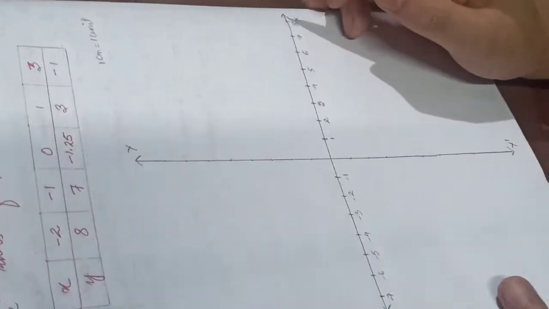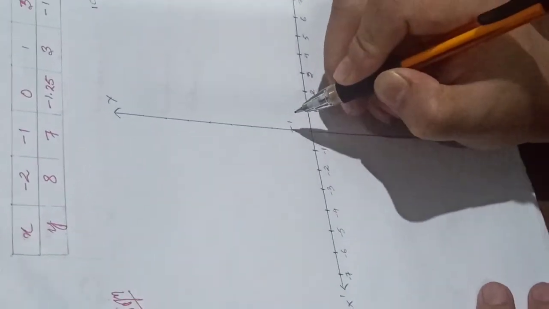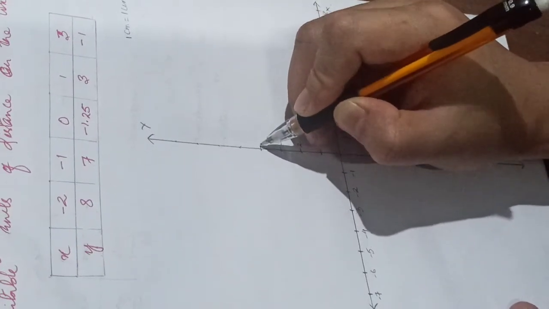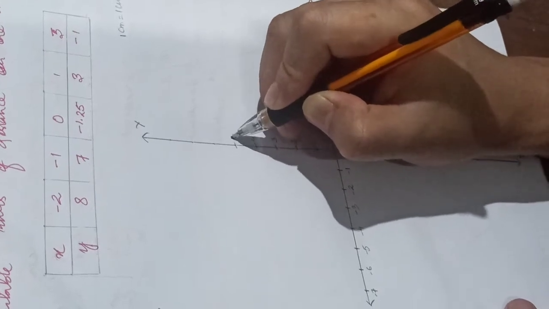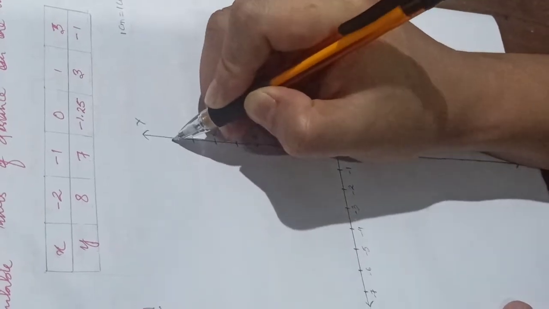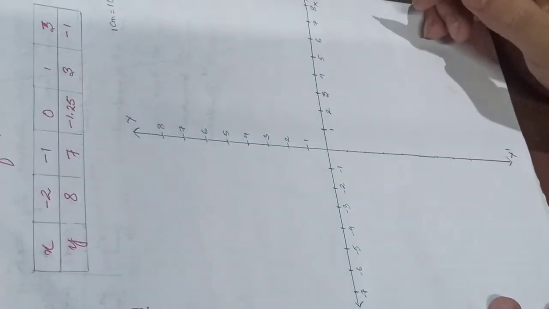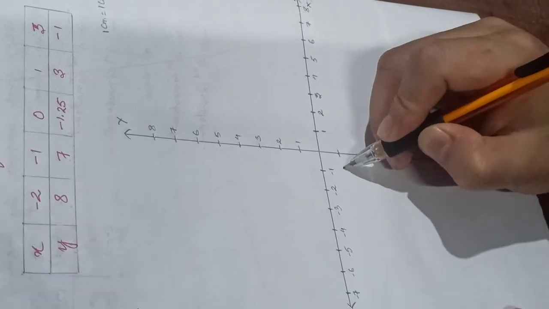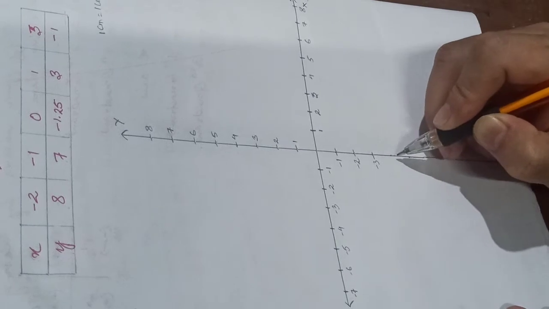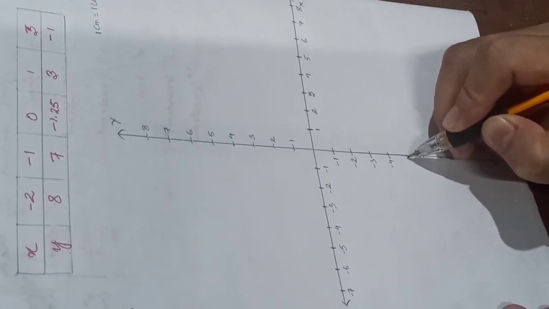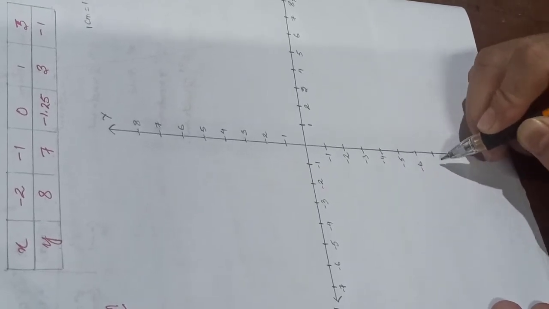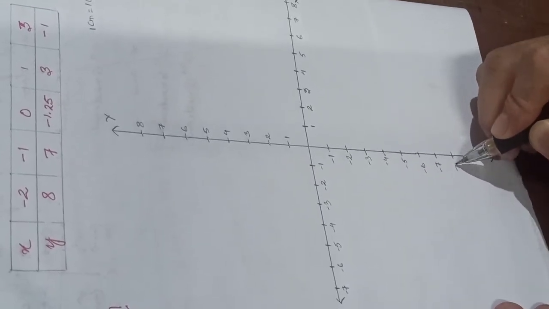Now along y it will be positive again, so 1, 2, 3, 4, 5, 6, 7, 8. Along y dash it will be negative again, so minus 1, minus 2, minus 3, minus 4, minus 5, minus 6, minus 7, minus 8.